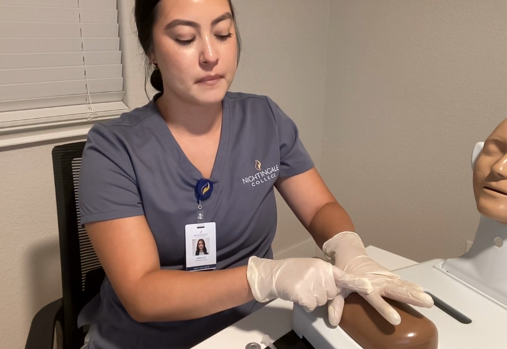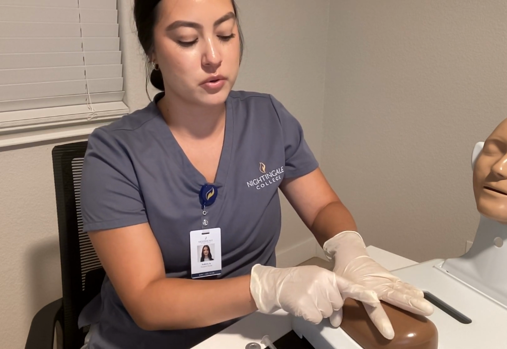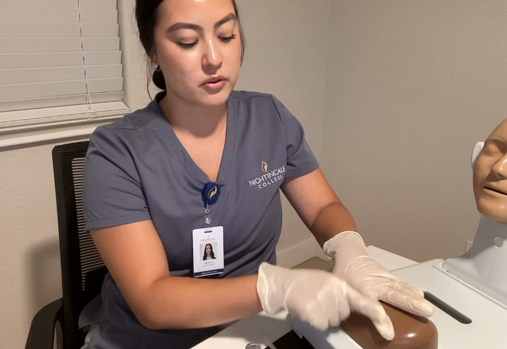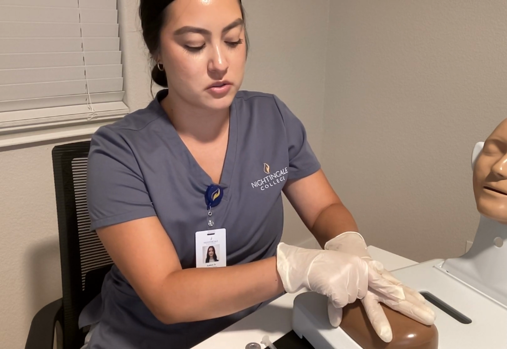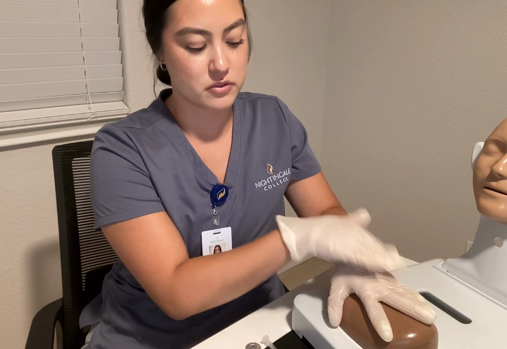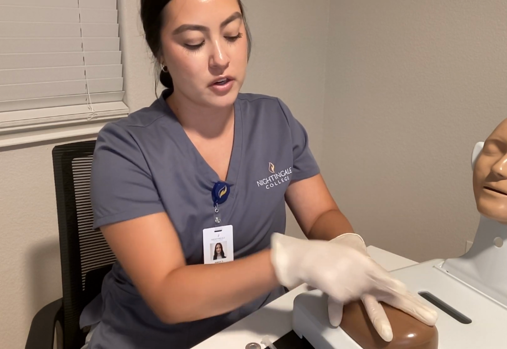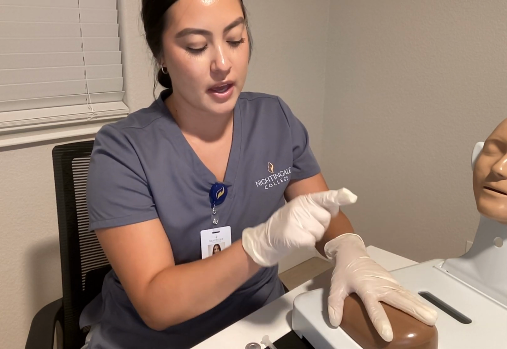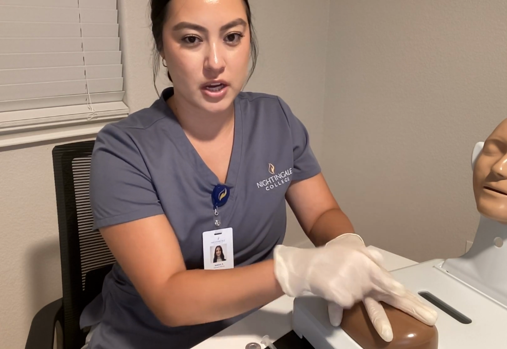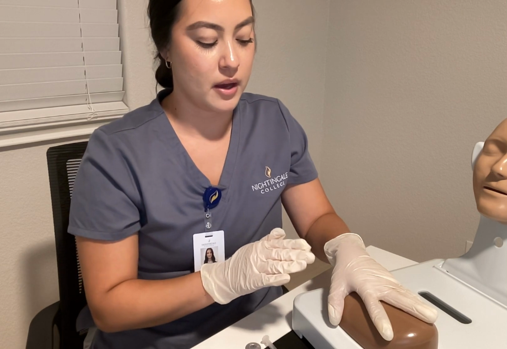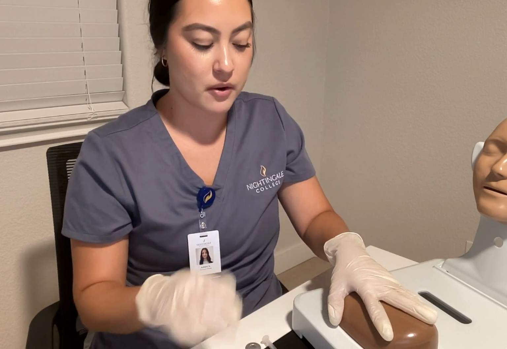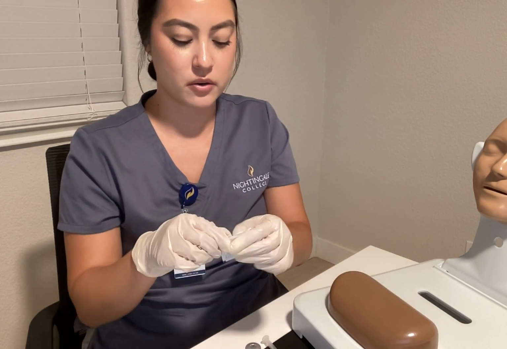Your index finger is going to go towards the iliac crest, and your other fingers are just going to go to the side. Your fingers are going to create a V, and this is where you're going to inject, within the V area.